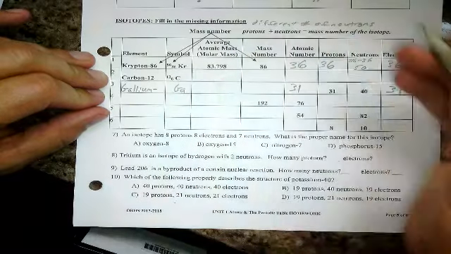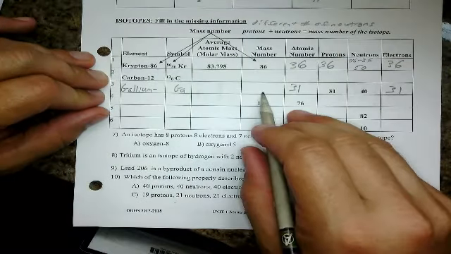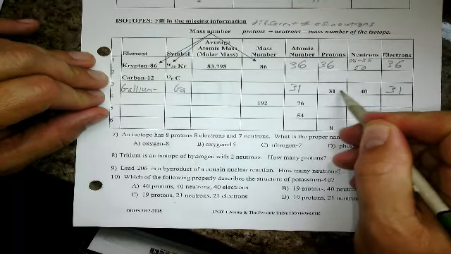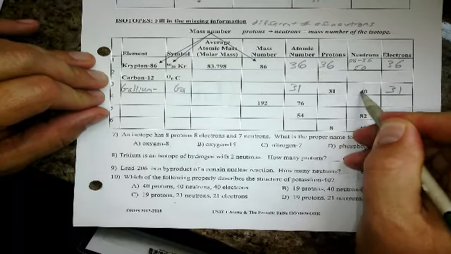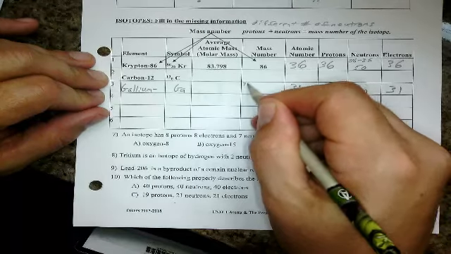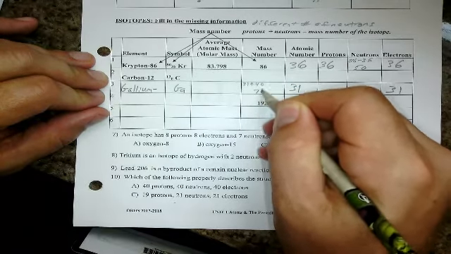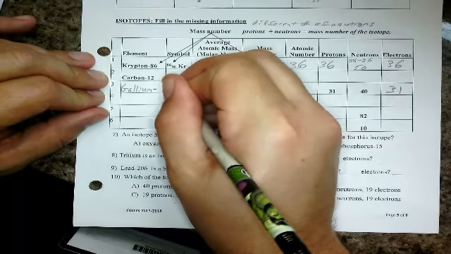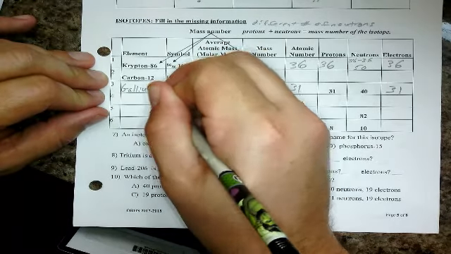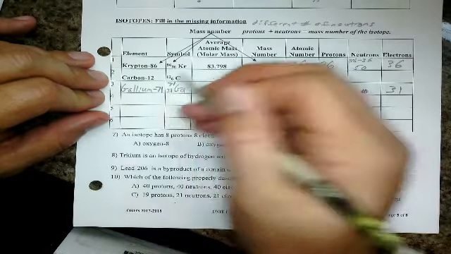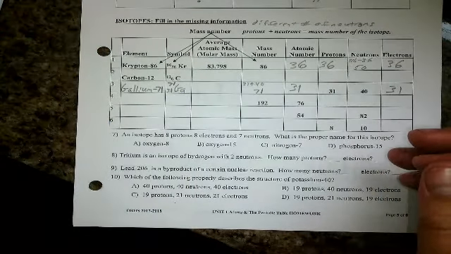Now, I don't know my mass number yet. I have to figure that out. Remember, mass number is just number of protons plus the number of neutrons. So 31 plus 41 is 71. So mass number goes on top, mass number goes there, and then your atomic number goes on the bottom there.